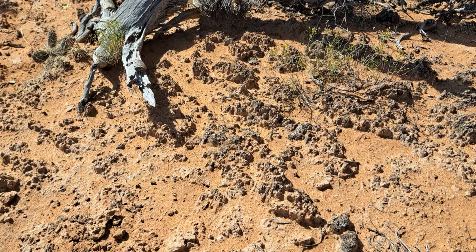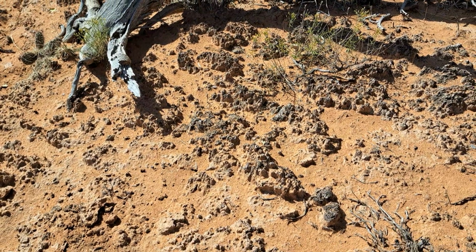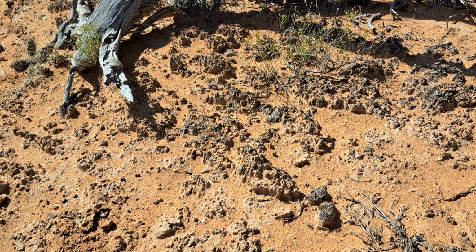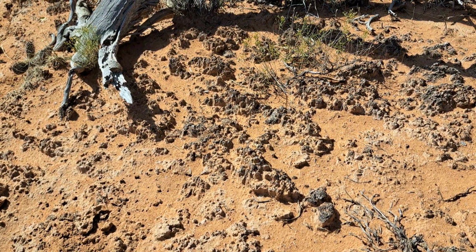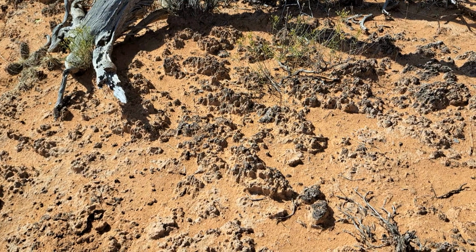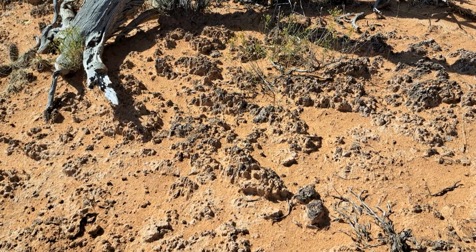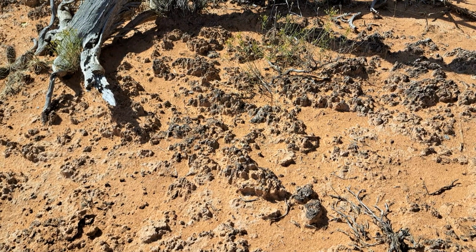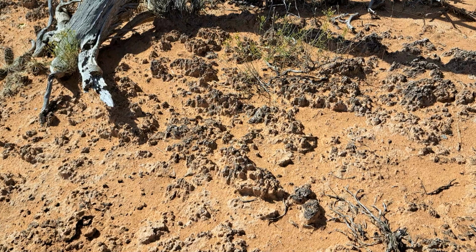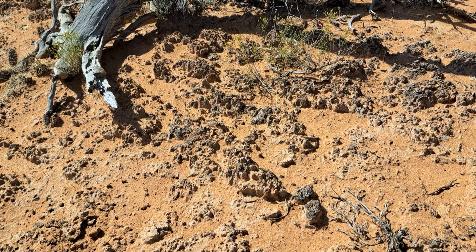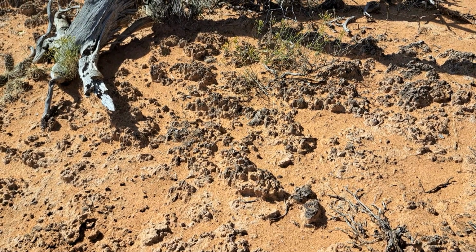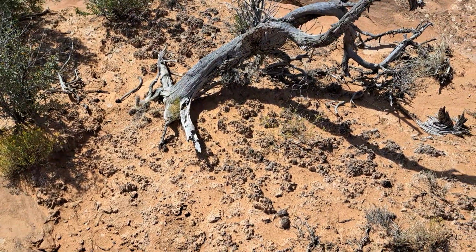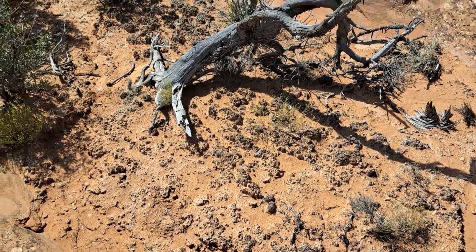Here we have an example of the cryptobiotic soil crust. If you were to visit really any part of Arches or even southeast Utah, the cryptobiotic soil crust is by far one of the most important components. It's like a keystone species. Wow, keystone landmark. That is some of those dark mounds that you're seeing.